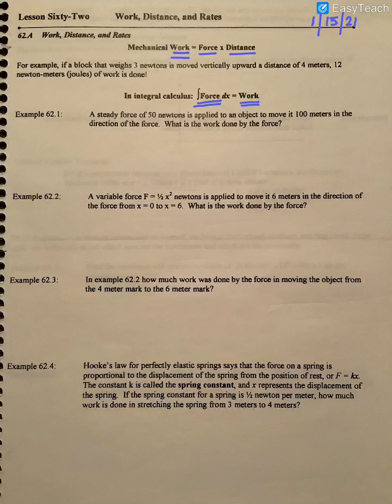For a visual descriptor here, I just want to do a basic graph. Hopefully that is viewable, but the idea is that the x-axis acts as your distance, and the y-axis acts as your force.